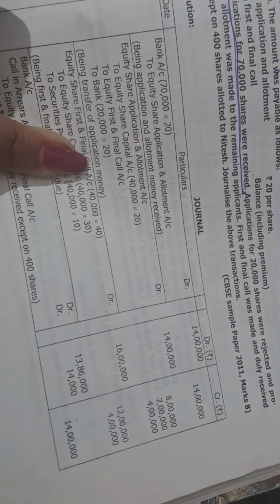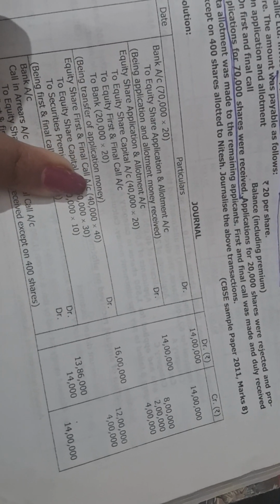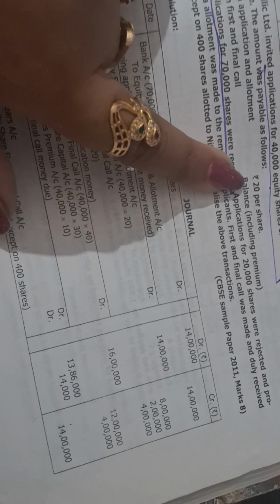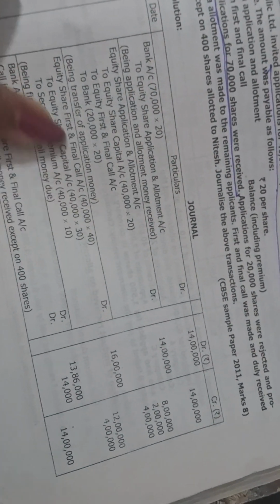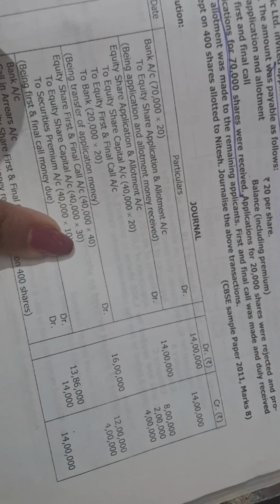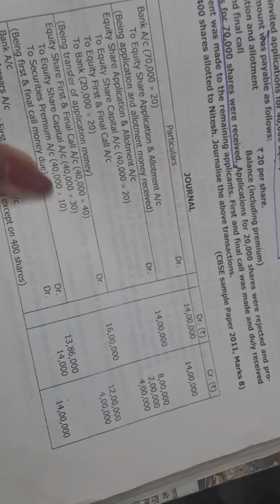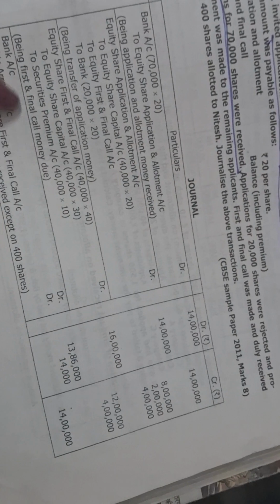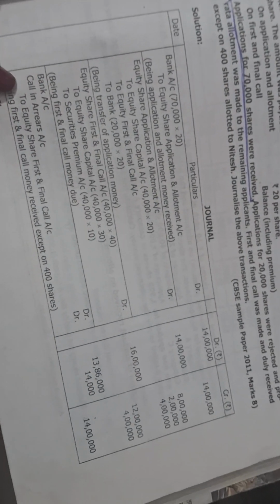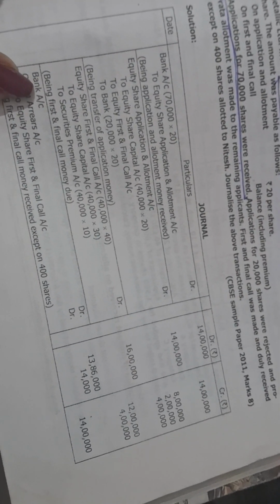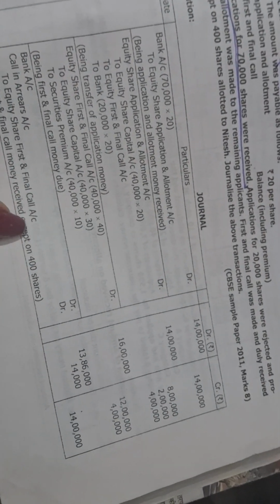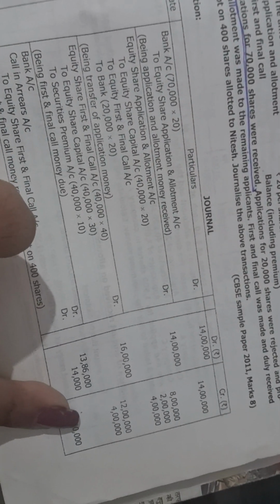Equity share first and final call, that is 40,000 into the amount, that is 40. We have done to equity share capital 40,000 into 30 equals 12 lakh, to securities premium 40,000 into 10, 4 lakh. Then bank and calls in arrears to equity share first and final call. Bank is 13 lakh 86,000. Calls in arrears is 14,000. To equity share first and final call 14 lakh.